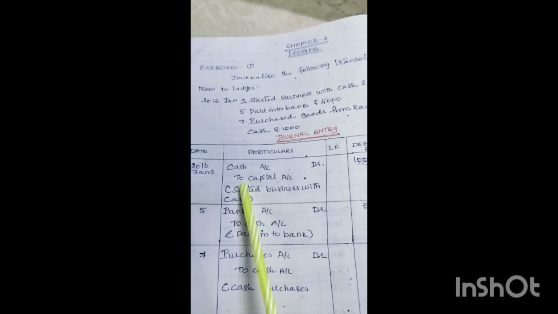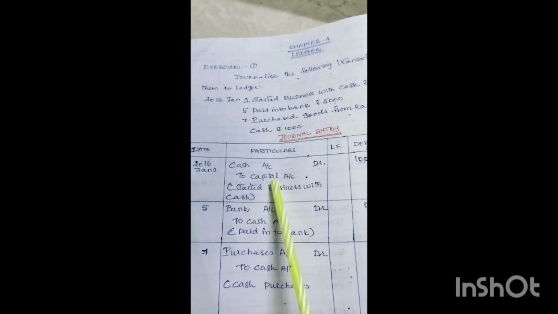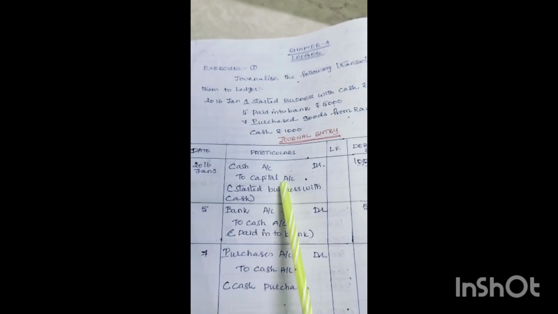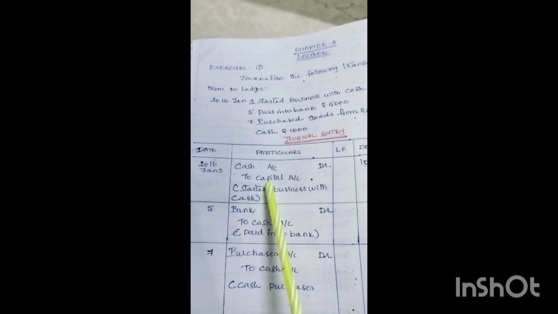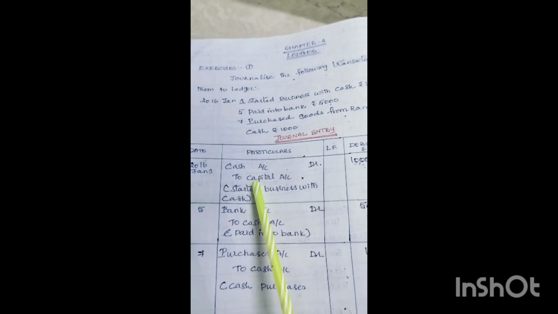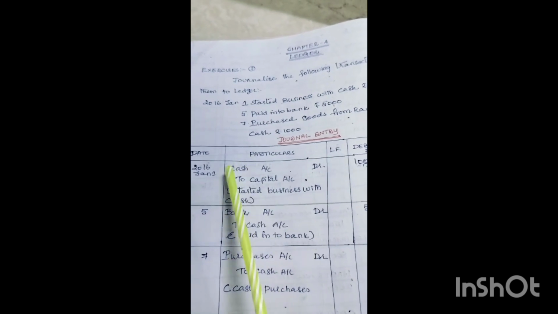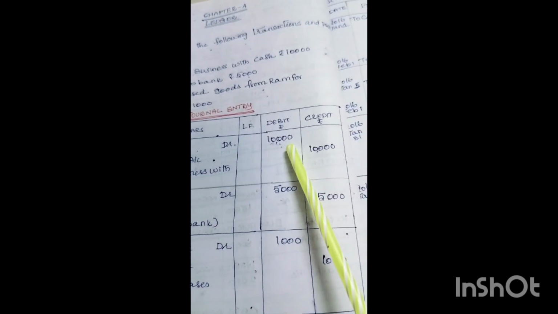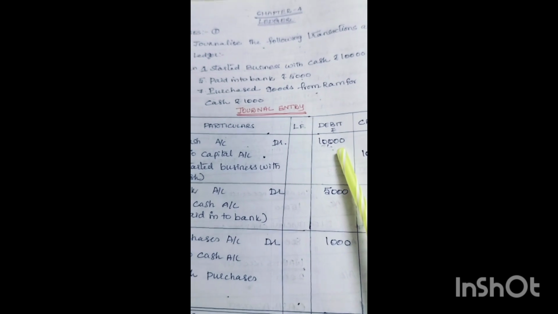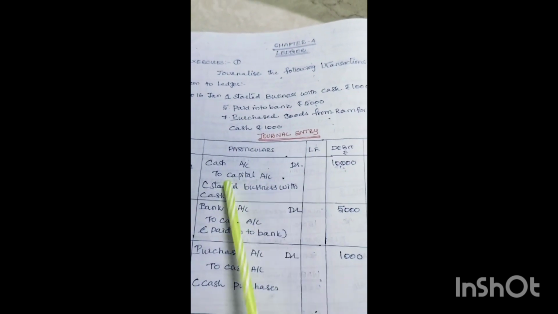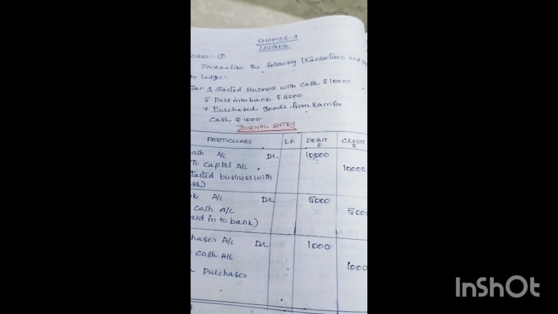Okay, then what is another question? Where does the capital account show? It shows on the credit side. Then what question do you have to ask? What is the opposite side from the capital account? The cash account is the opposite side from the capital account. Then how many rupees does the capital account have? It has 10,000 rupees. So we collected the information related to the capital account that we needed to post to the ledger.